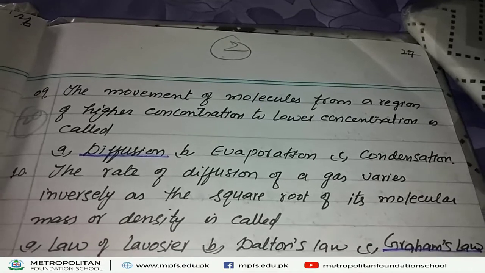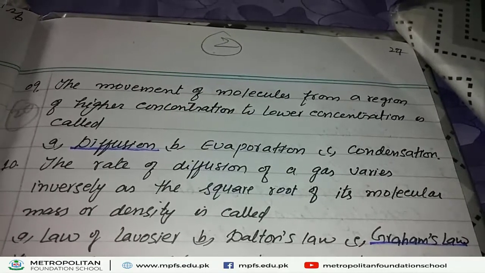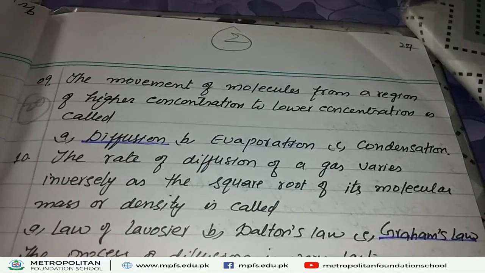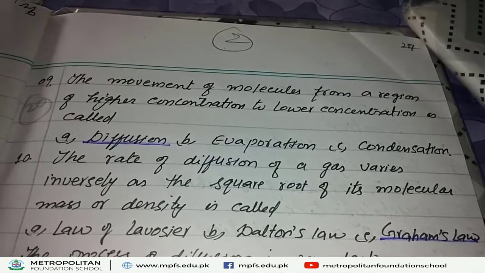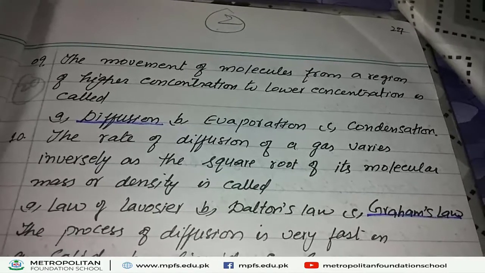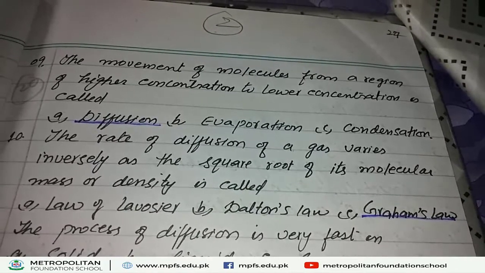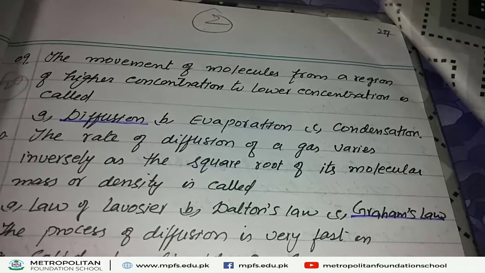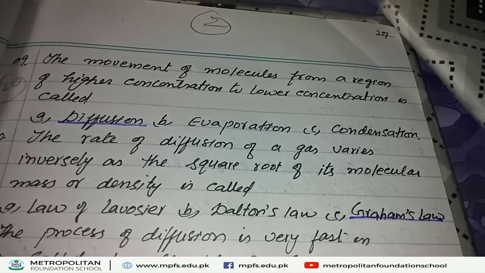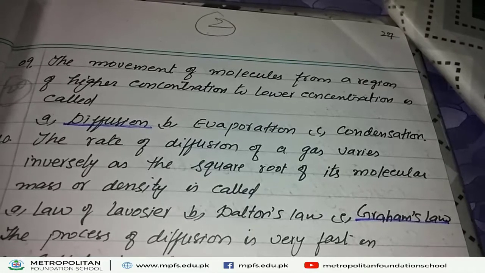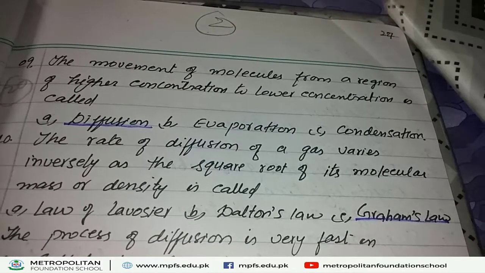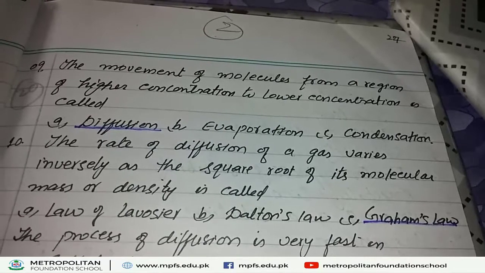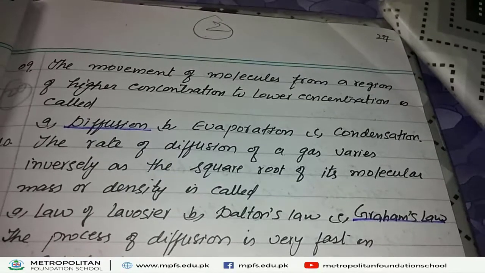Okay. Next, the rate of diffusion of a gas varies inversely proportional to the square root of its molecular mass or density. This is the statement of which law? Option A, law of Lavoisier, option B, Dalton's law, and option C, Graham's law. Students, remember, we read Graham's law in chapter number 6, states of matter. So it is a statement of Graham's law. In Graham's law, the rate of diffusion of gases is inversely proportional to the square root of its molecular mass or density.